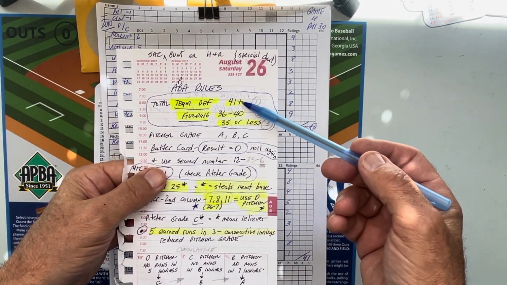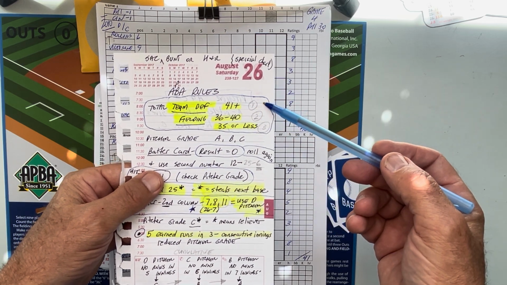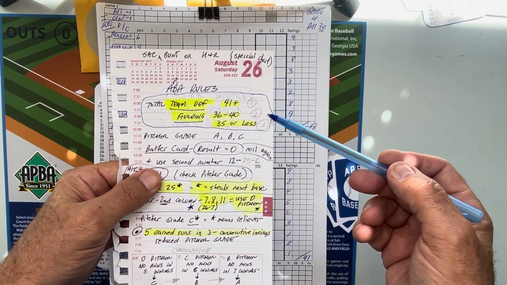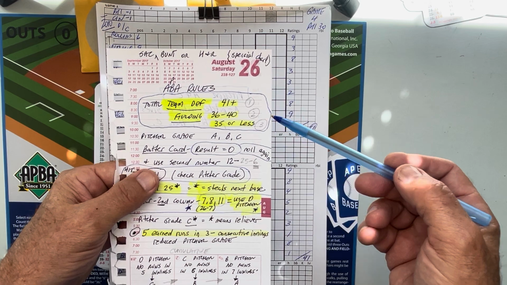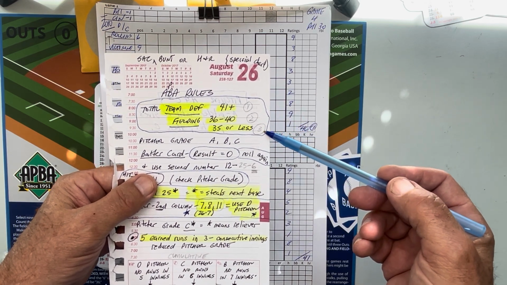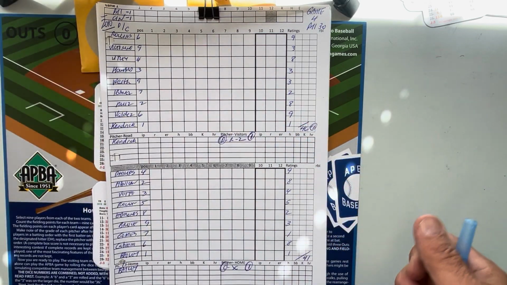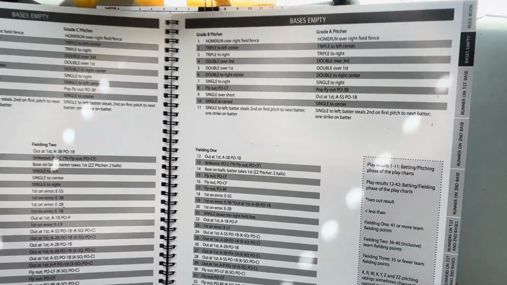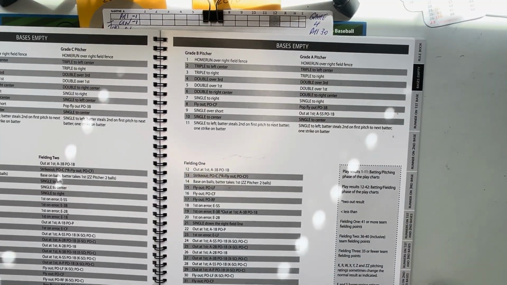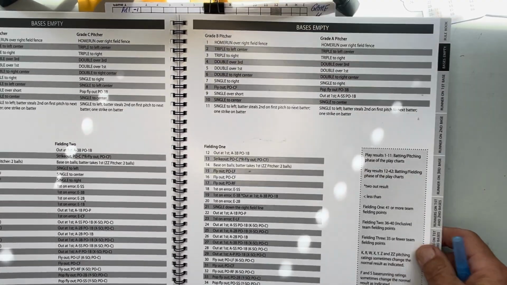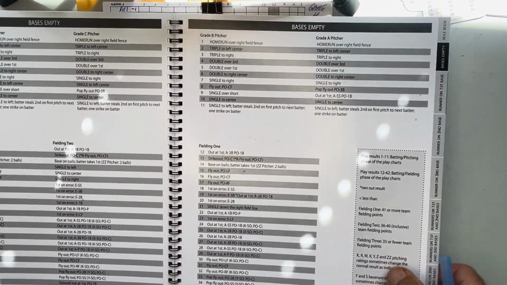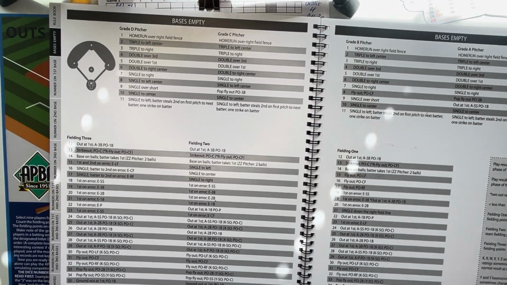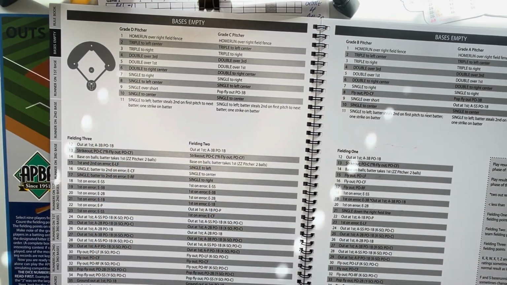So anything 41 or more is going to be a 1 defense. 36 to 40 is going to be a 2 defense. And 35 or less is a 3. The way that comes into play is that when you roll the dice, here's an example, base is empty, you're either going to look in fielding 1, fielding 2, or fielding 3.